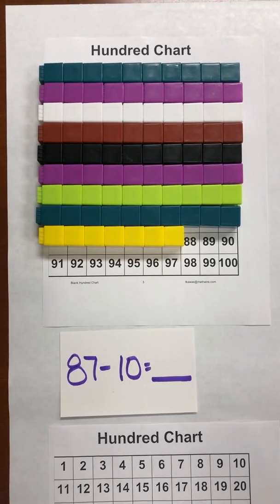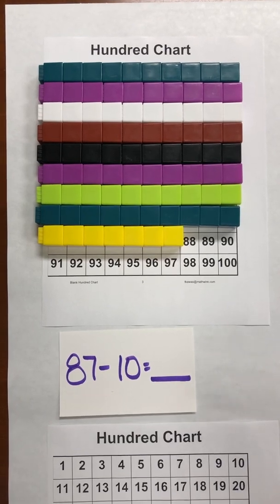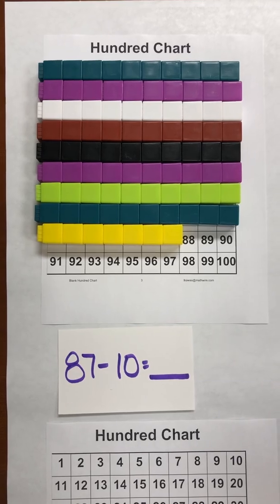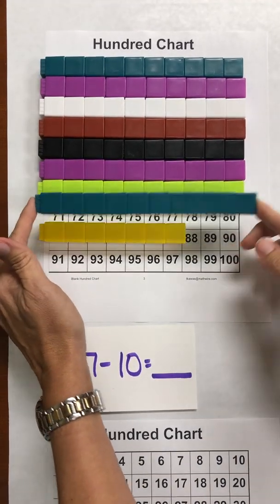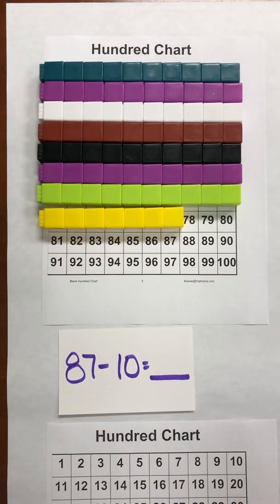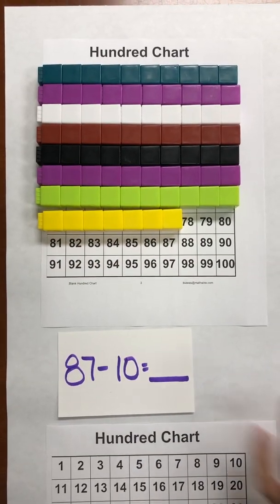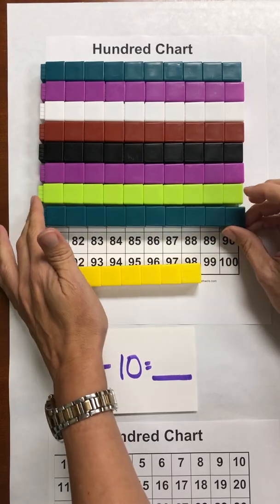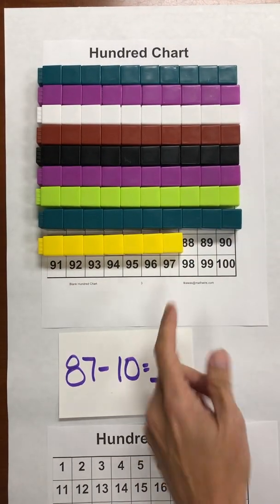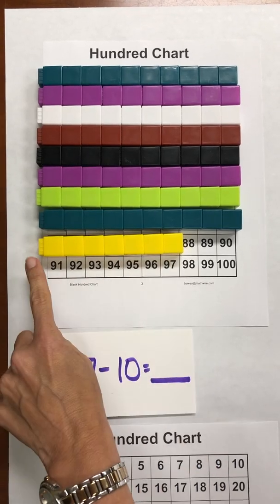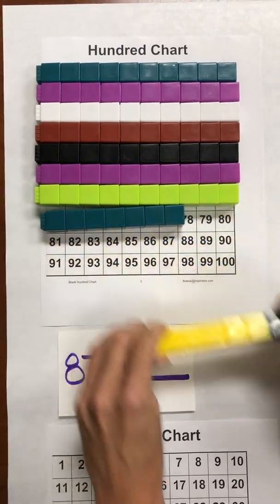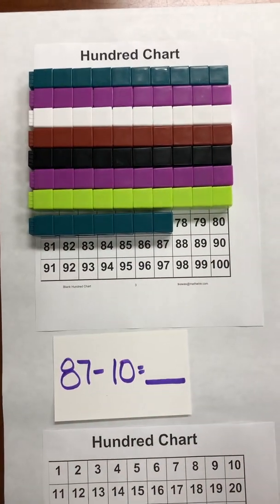So here we have 87 minus 10. One way you could think of this is to have the students take away one whole group of 10, but then they have to realize that that's going to be pushed up to show you that 87 minus 10 is 77. Another way that you could have the students think of this is to make a group of 10. I know I have 7 here, and I would need 3 more of these to make a 10, to subtract 10, and then that would leave me with 77.